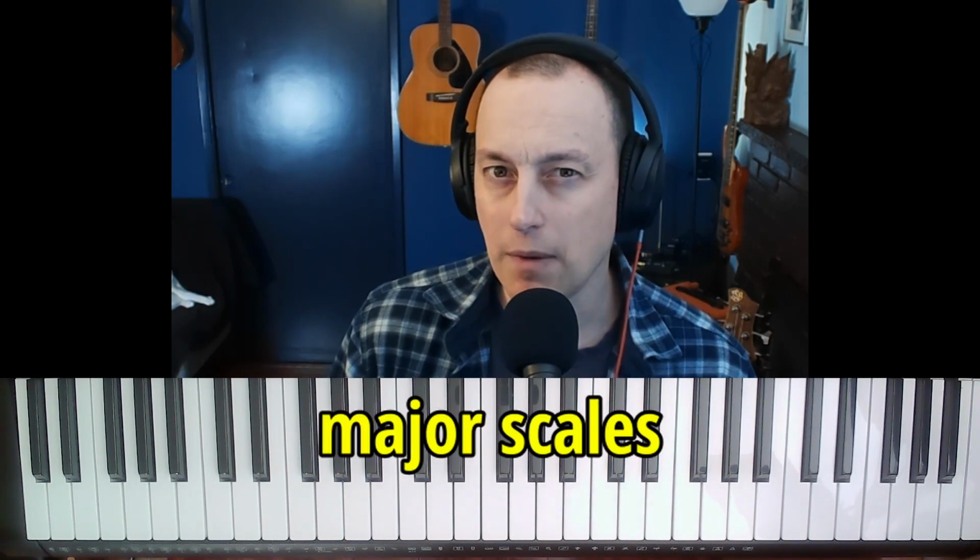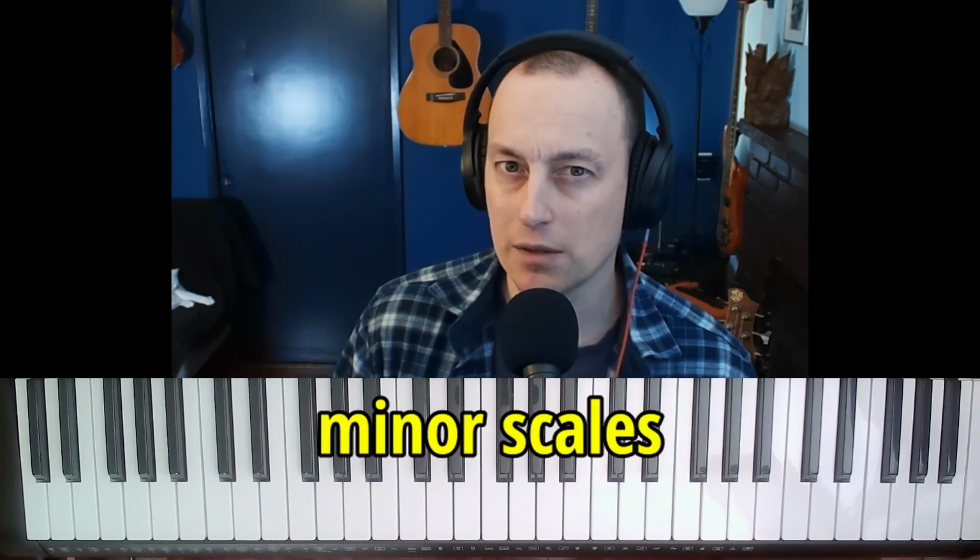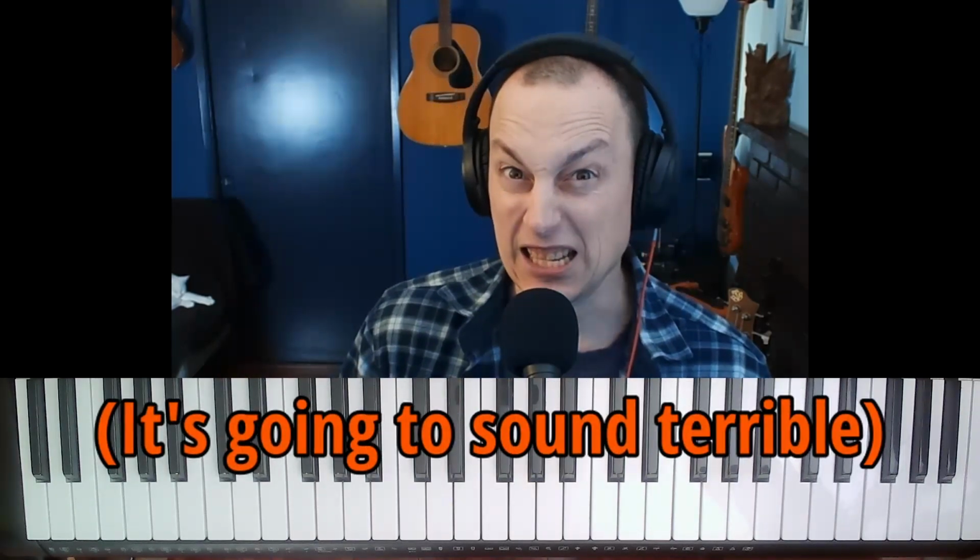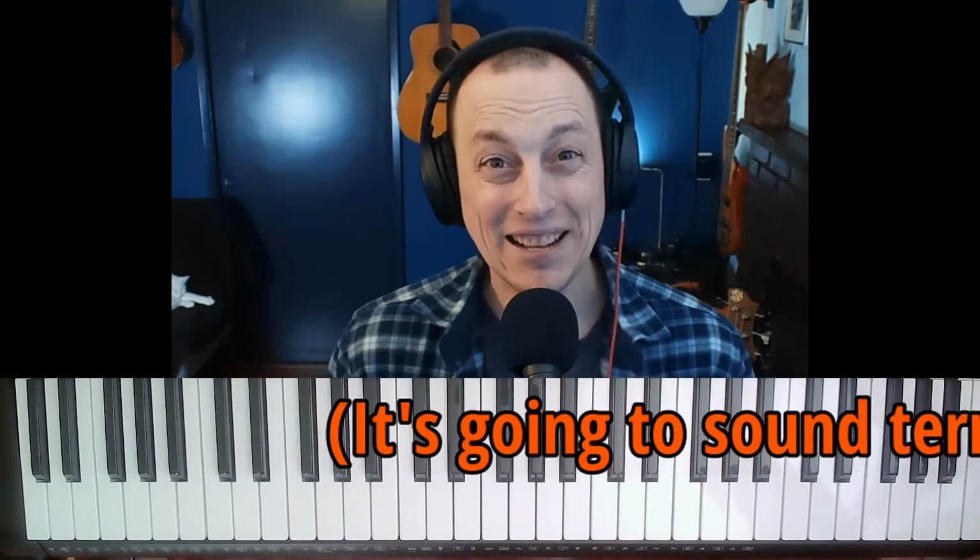And each of these modes not only stays in key, but gives it its own flavor. And if you play just major scales over major chords and just minor scales over minor chords, like 99.99% of the time, it's going to sound terrible. And that's sort of our default when we're learning to play music. We go, I know the major scale. I know the minor scale. I'm all ready to go. Give me some major and minor chords to play over.